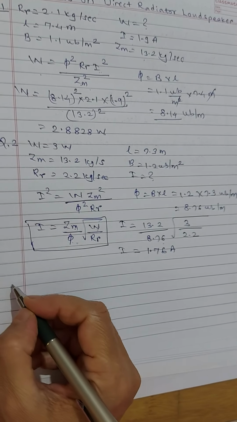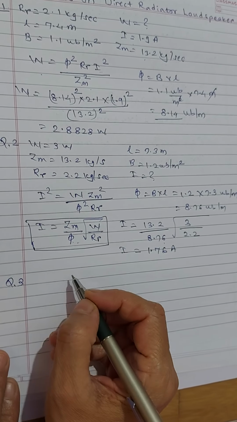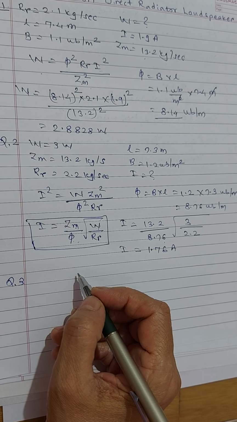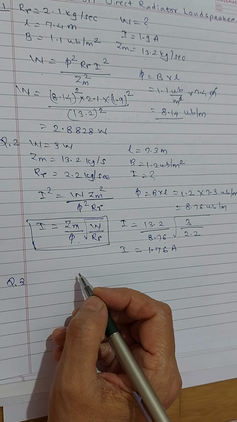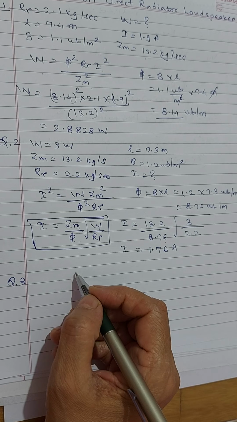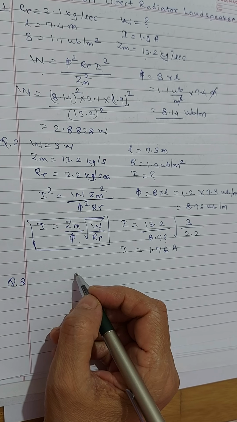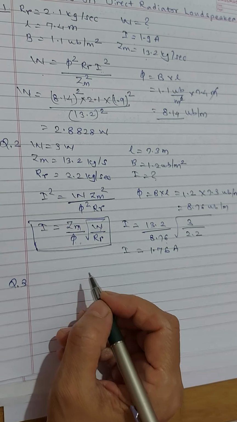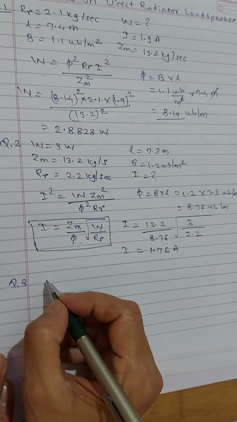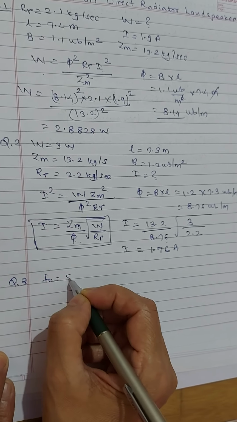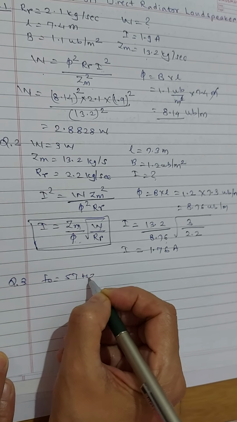So over here, next question is question number 3. The frequency of mechanical resonance for a speaker is 57 Hertz. It's given to us. So my F0 is 57 Hertz.